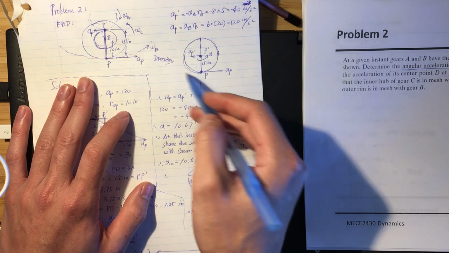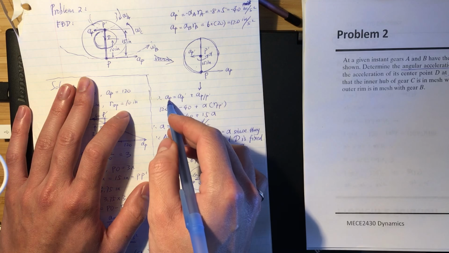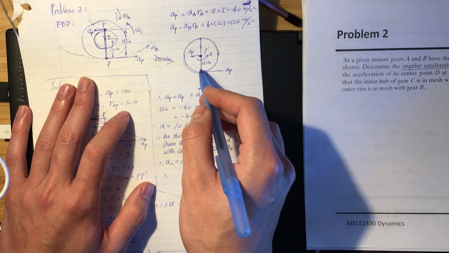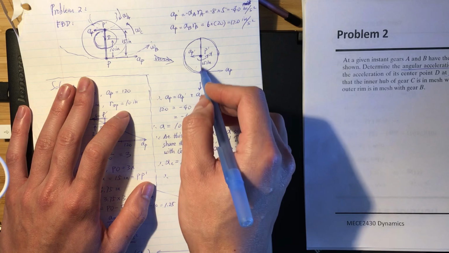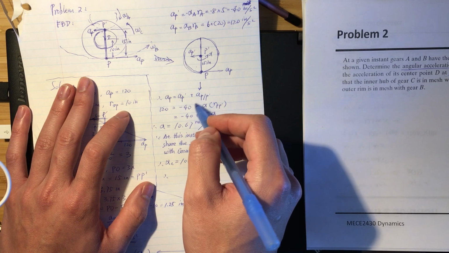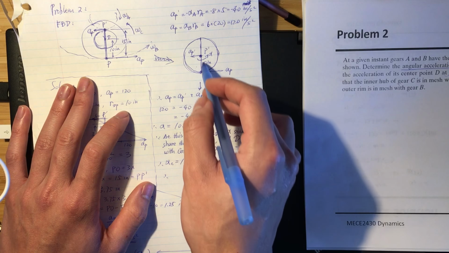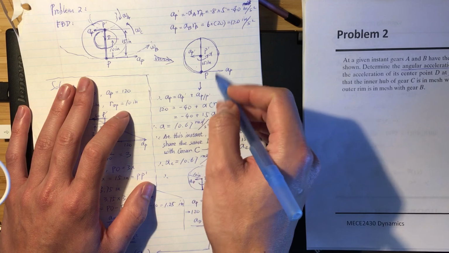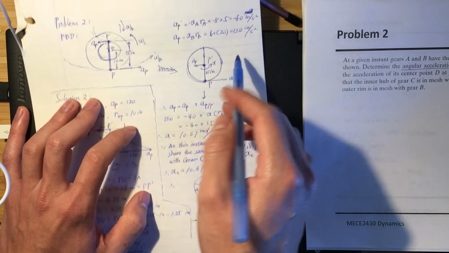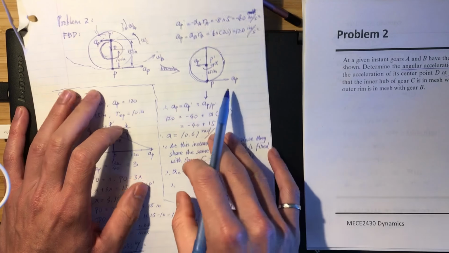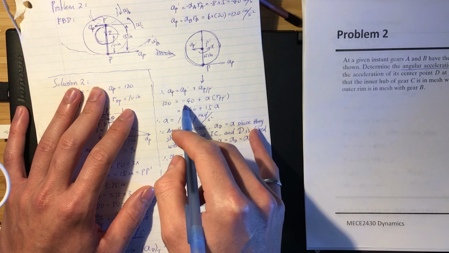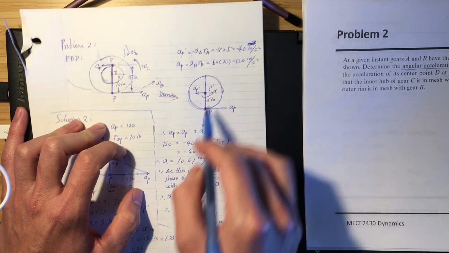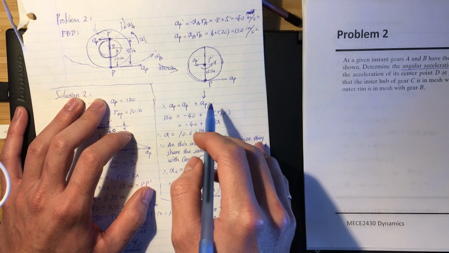Right, so after we get this, it's easier to understand. So now we have AP equal to AP prime plus the relative acceleration, which I prefer to call balancing acceleration, AP P prime, right? So it is 120, which we got above here, and it's equal to negative 40 from here, right? Plus alpha.